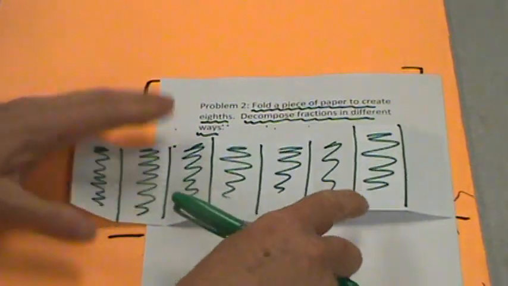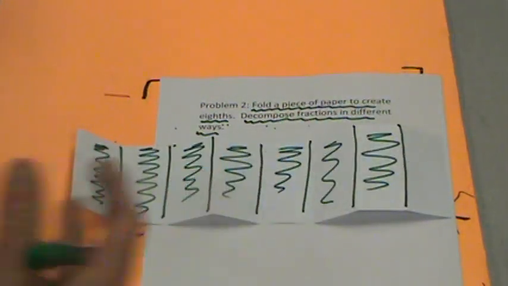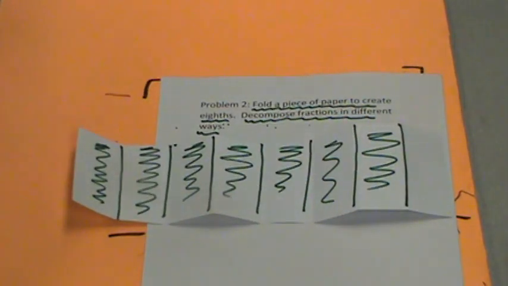So of course, what fraction does this represent? 7 out of 8, 7 eighths, 7 of 8, and so on. So how can we decompose this? Let's think about, we're going to use parentheses too.